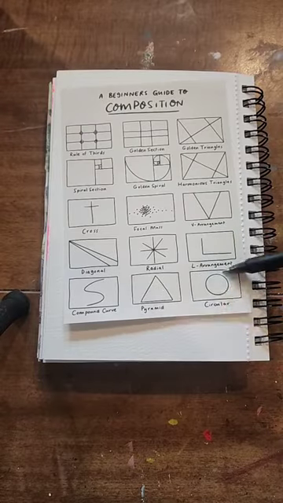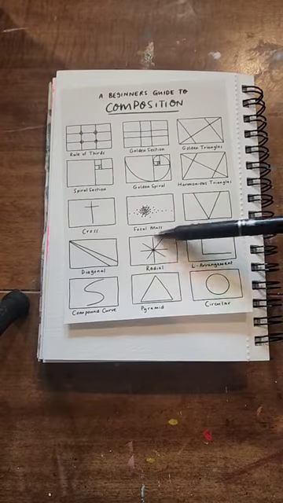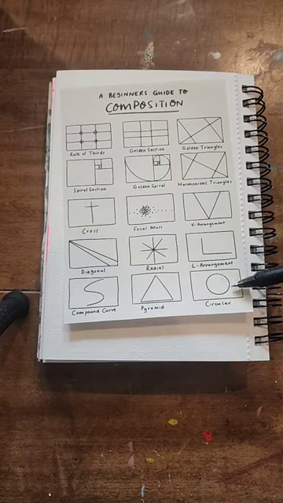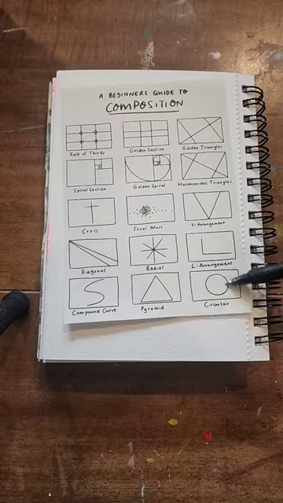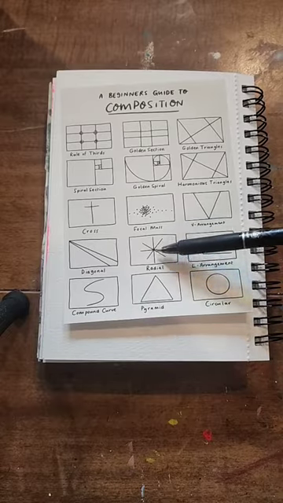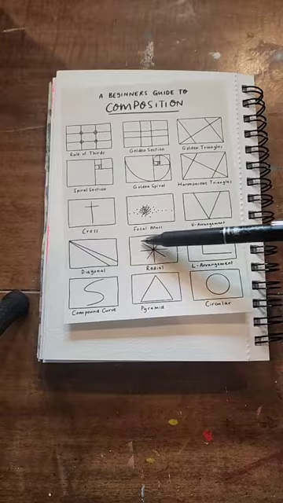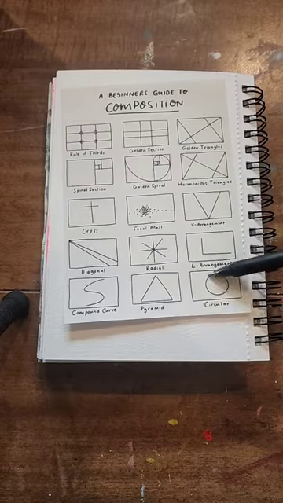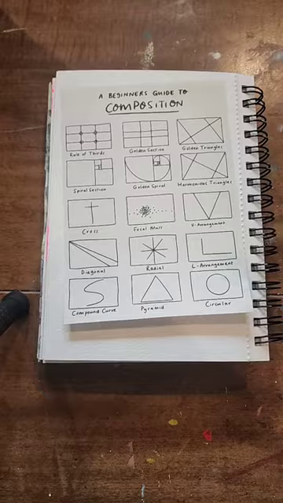And then a circular composition to me is kind of like this radial one, but it's maybe even a little bit more contained in that circle, whereas these might have these radiating things coming out, whatever it might be, in the different elements, how you place those, whereas this is all more contained in the circle.